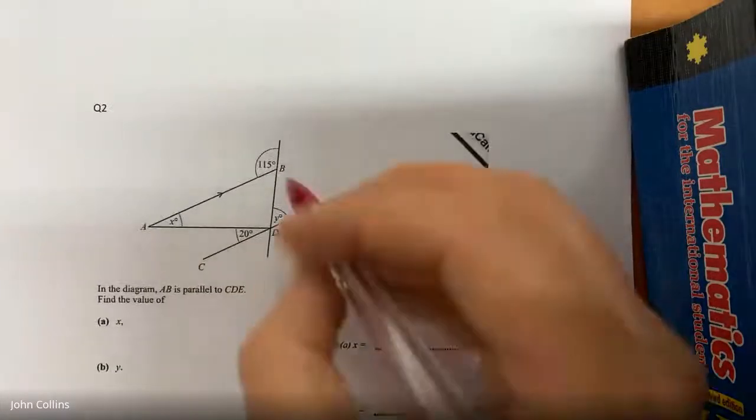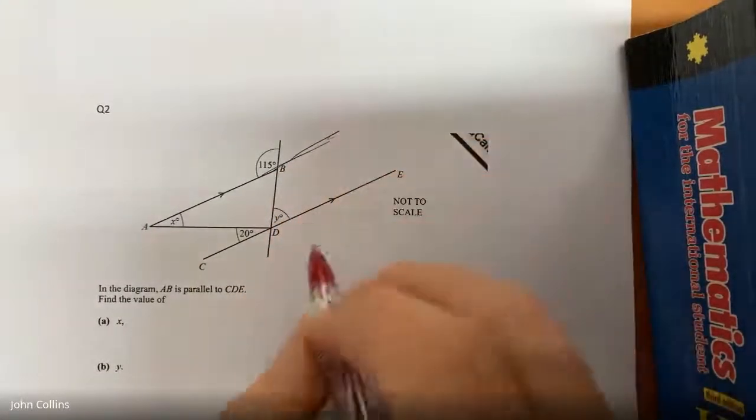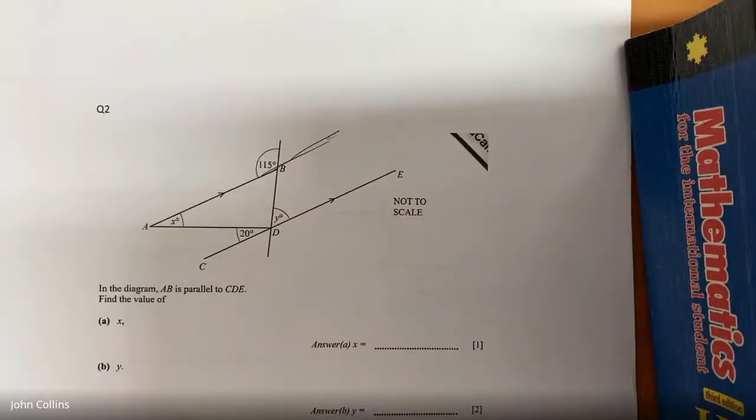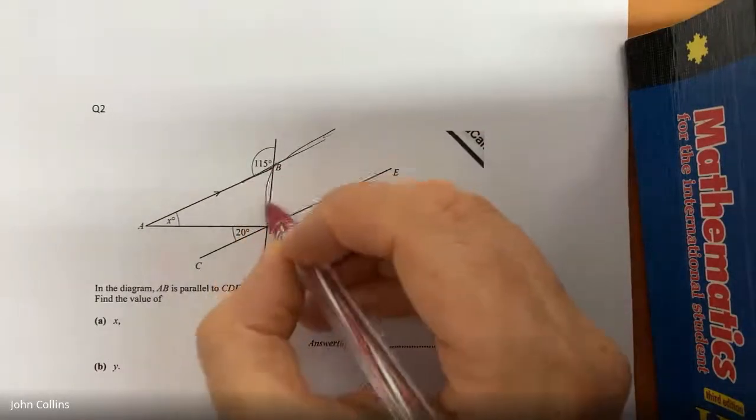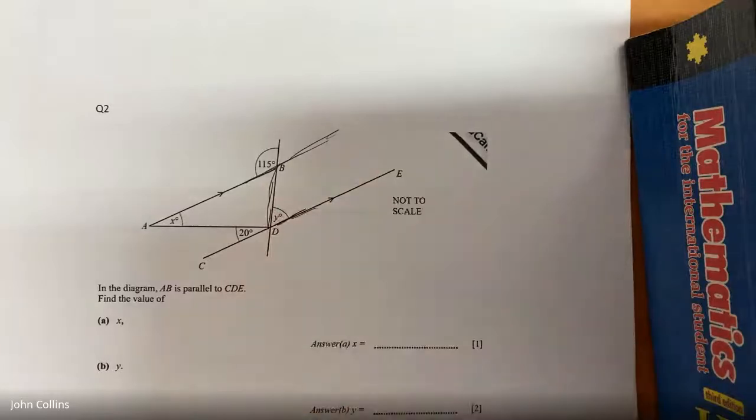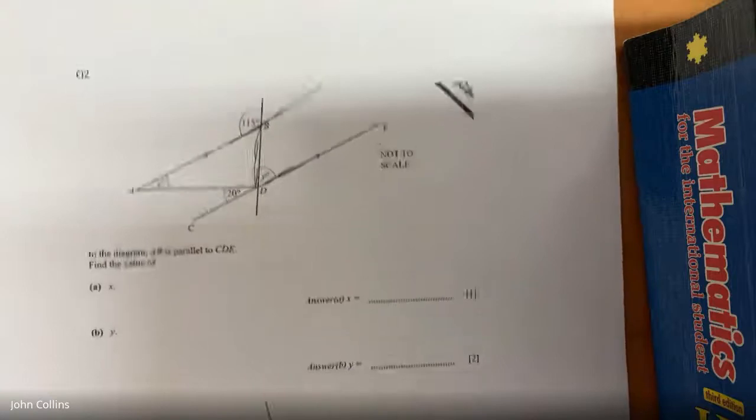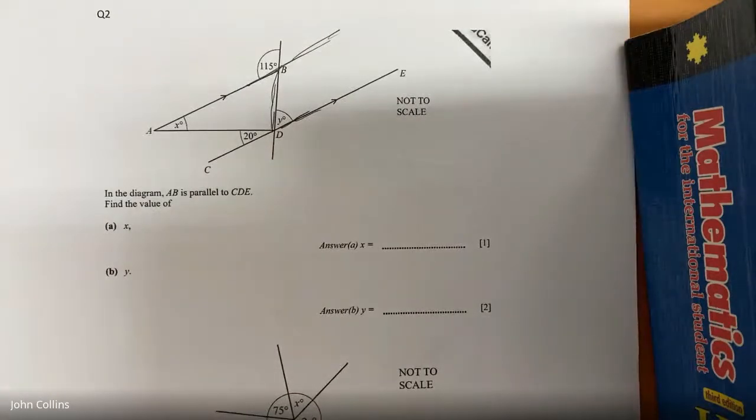So question 2 then. Once again, if you want, continue these lines, and that might help. I can see a Z here again. There's another Z for there. That will help with that, and the same theory we used in the first question.